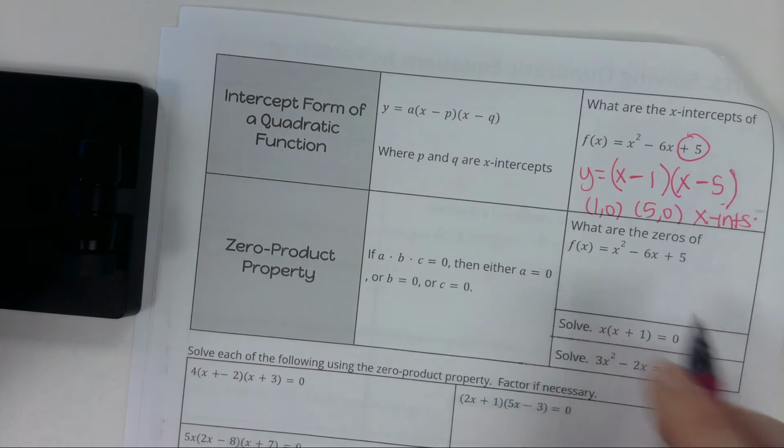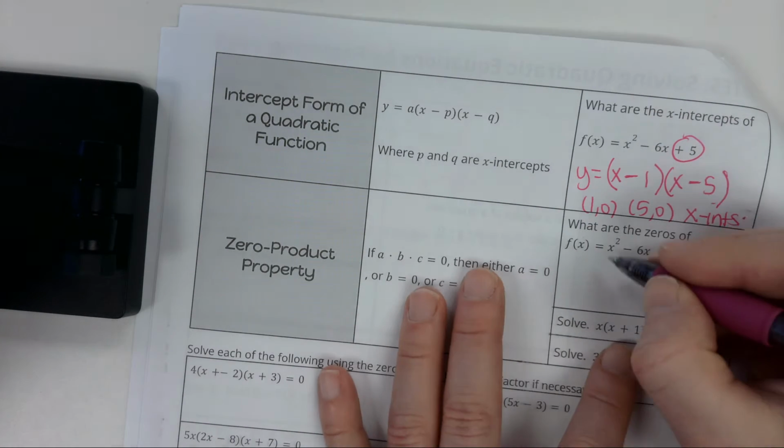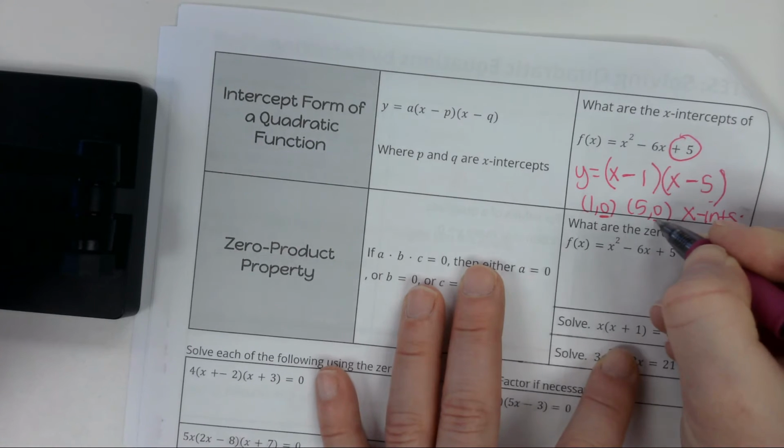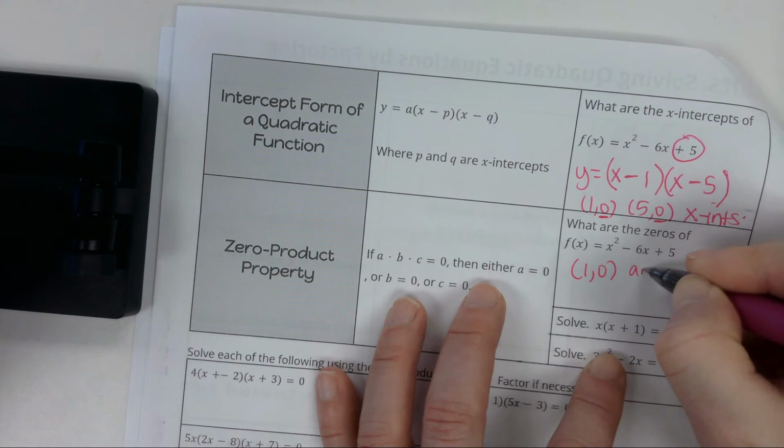What are the zeros of x squared minus 6x plus 5? Same question. Right? Because doesn't it make it 0? They are. We found it above. (1, 0) and (5, 0).